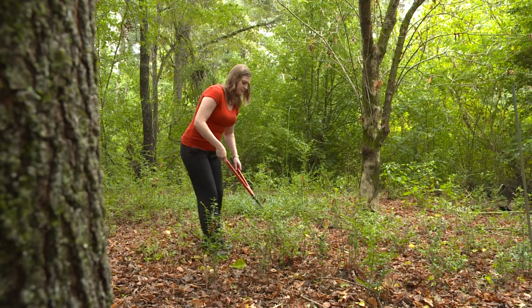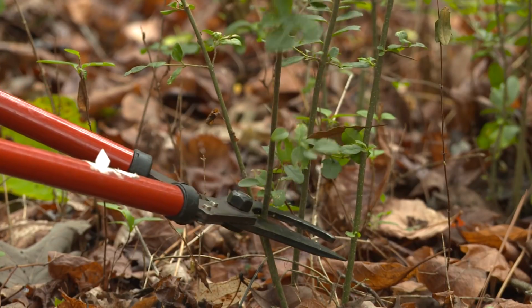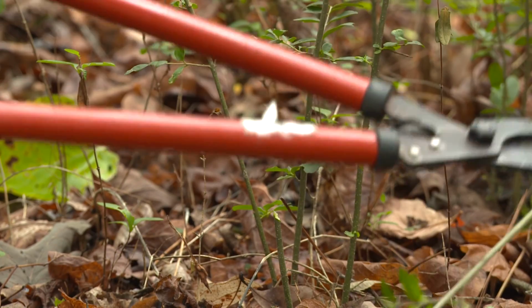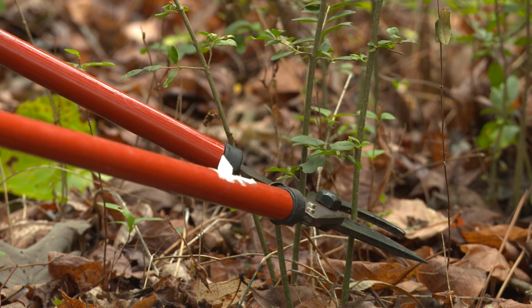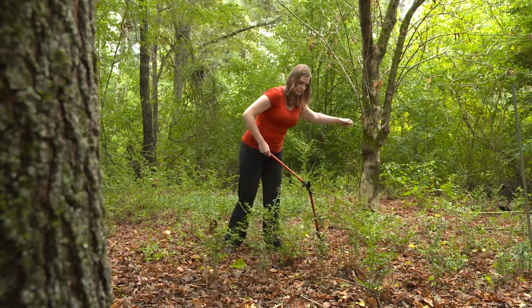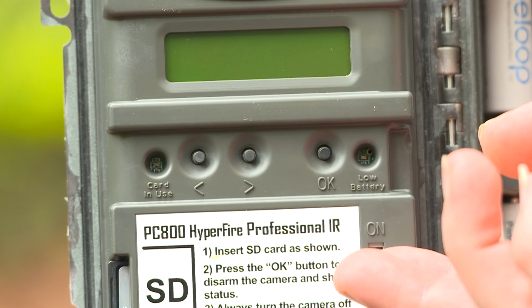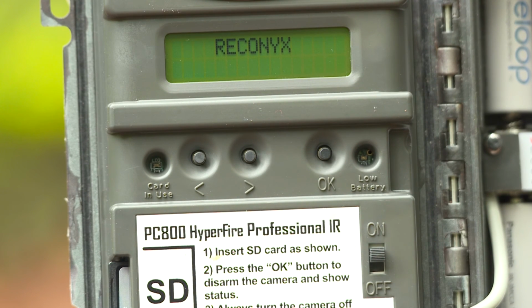Clear any larger vegetation and brush within 6 feet of the camera because this will block views of mammals at night by interfering with a flash and can also cause false triggers. If the area has a lot of vegetation or brush, try to find the most open area and point the camera towards it. Now you are ready to arm the camera.